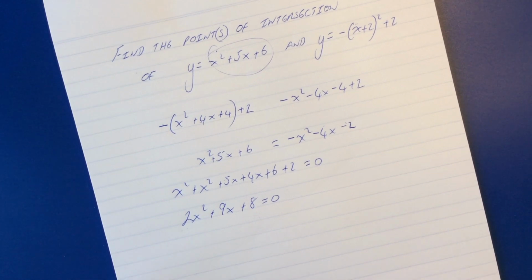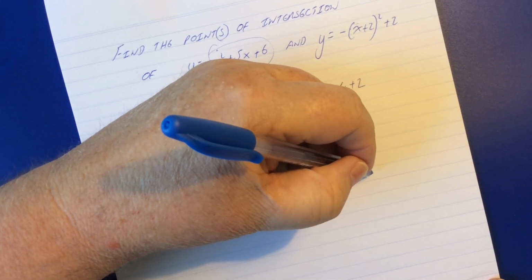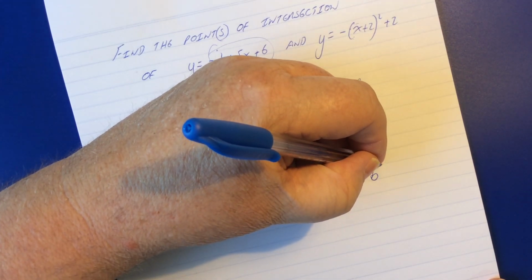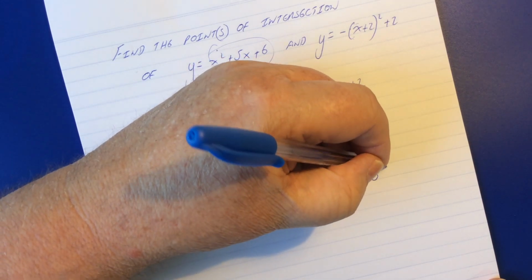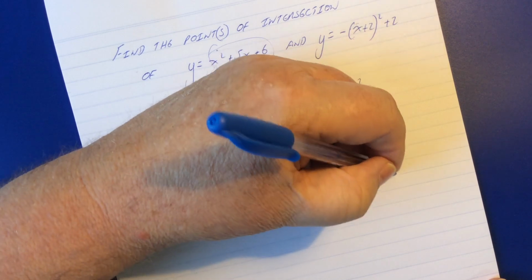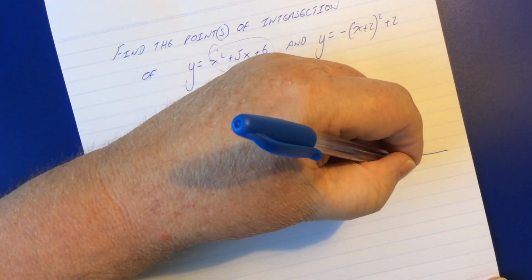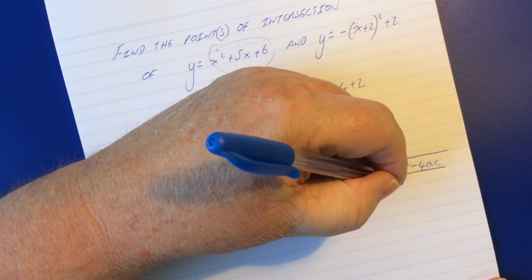But there's one thing that I'm going to do first. I'm just going to check that I do have two solutions for this, and for that I'm going to use part of the quadratic formula. Now I'm going to use the quadratic formula anyway, so I'll write it in here just for the sake of completeness.